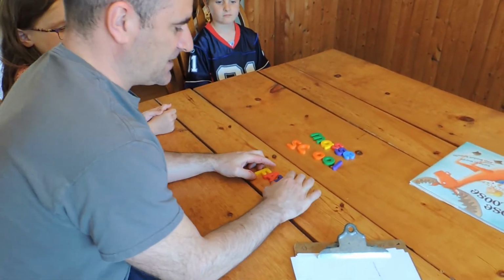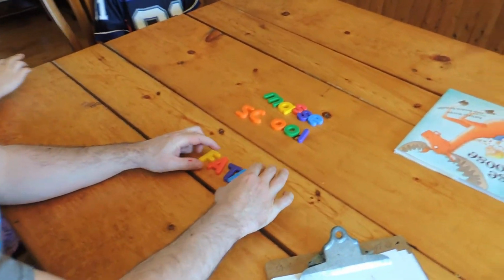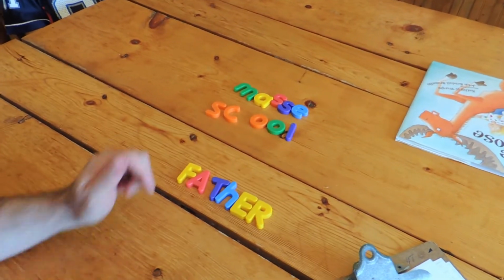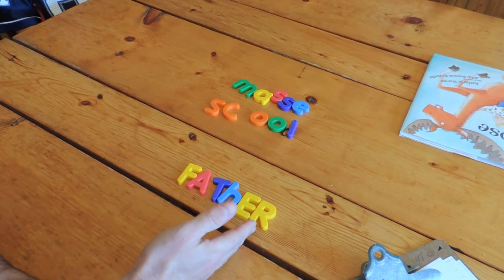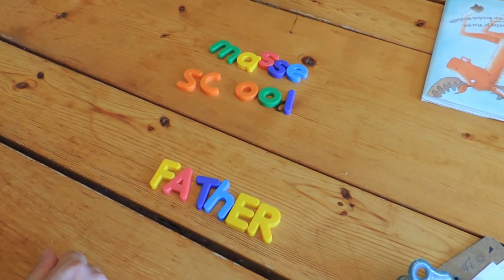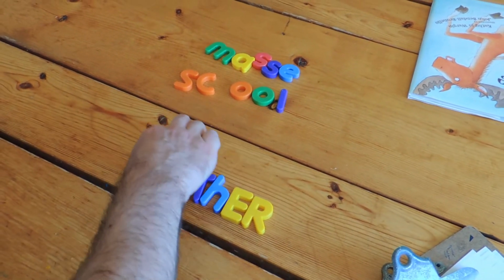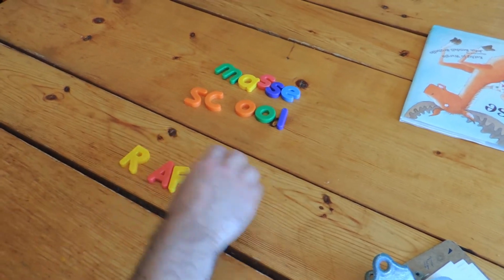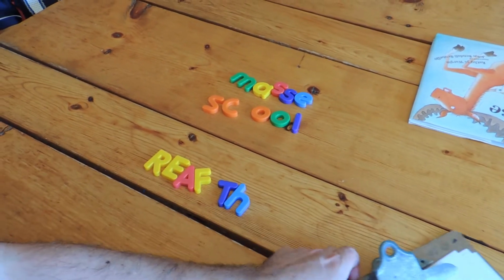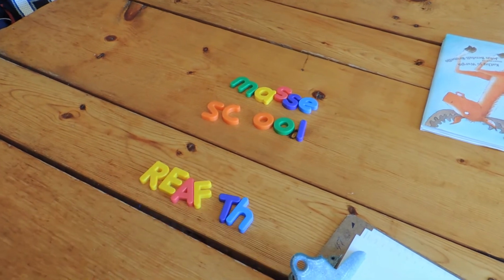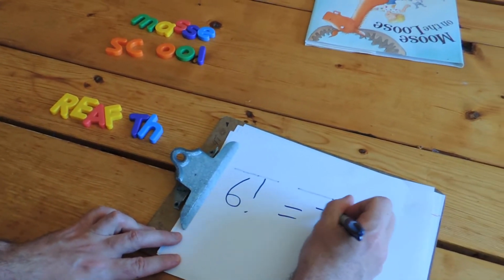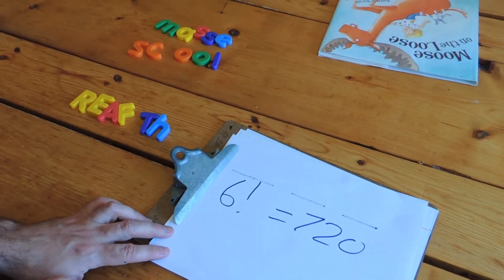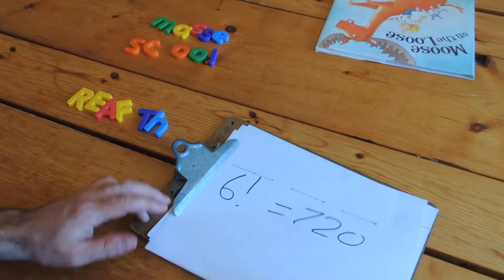Got some letters here that we can spell with. Let's start with the word father. One question that you should be comfortable with by now is, how many permutations are there for the letters in the word father? So how many different arrangements are there? We can mix those letters up however we want. Well, the answer, of course, is there are 1, 2, 3, 4, 5, 6 letters. So there are 6 factorial, or 720 different arrangements of the word father.